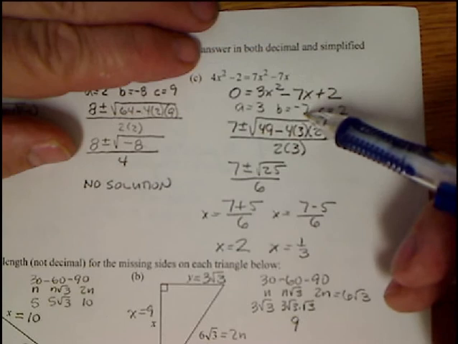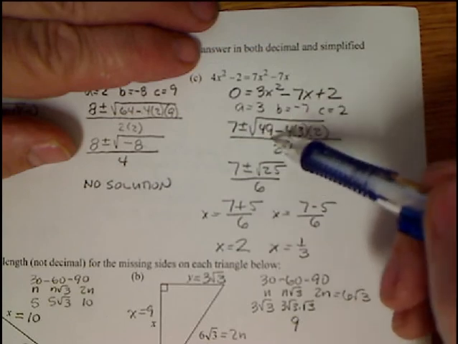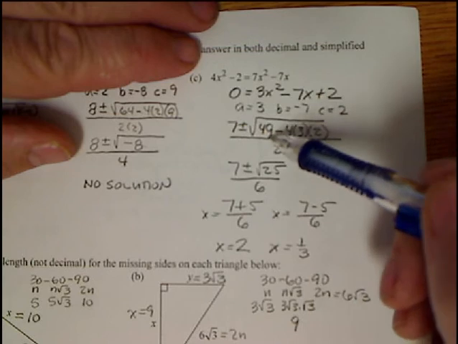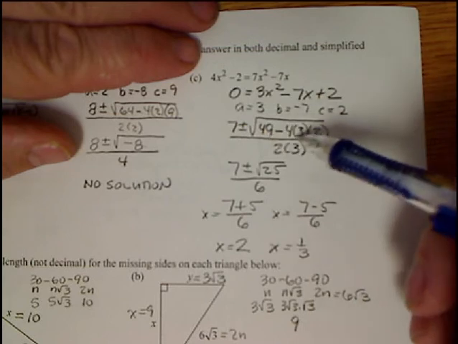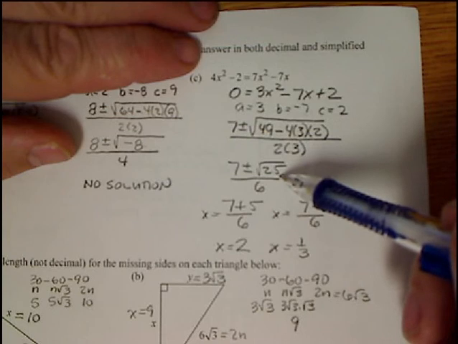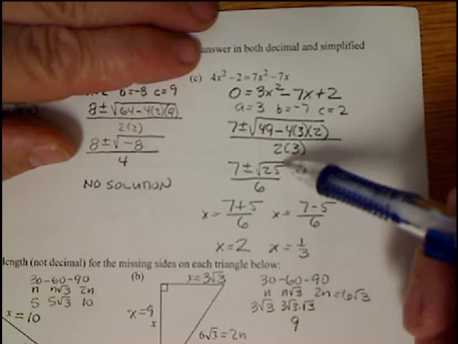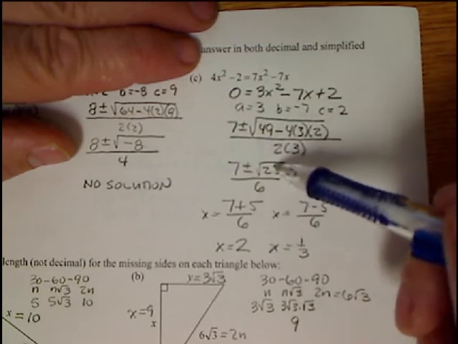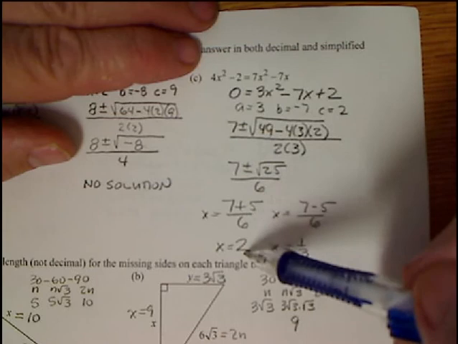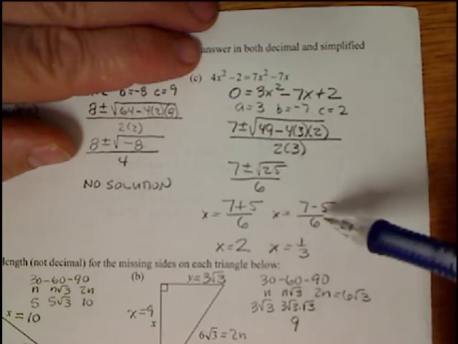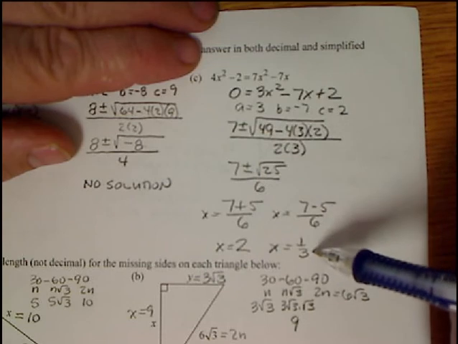So I did the negative of negative 7. Negative 7 squared is 49. Minus 4 times 3 times 2. I get 49 minus 24, which gives me 25. So this one could actually have been factored. We may not catch it, so it's this quadratic formula. If it does happen, we just got a perfect square. The square root of 25 is 5. So I get 7 plus 5 over 6, that's 12 over 6 or 2. 7 minus 5 over 6 is 2 over 6, which is 1/3.